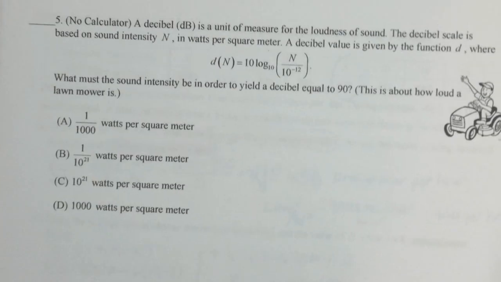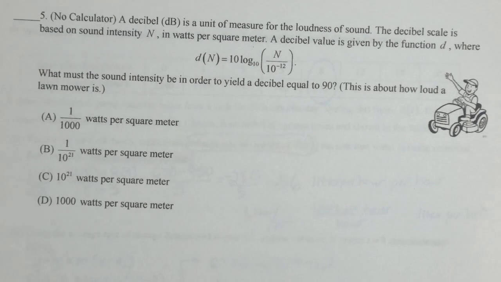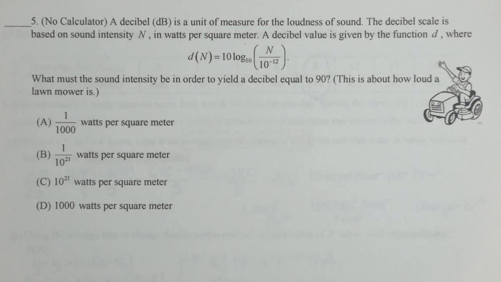Number 5. All right, no calculator on this one. The next couple, no calculator. Okay, I got these from AP Classroom, or one similar to it.